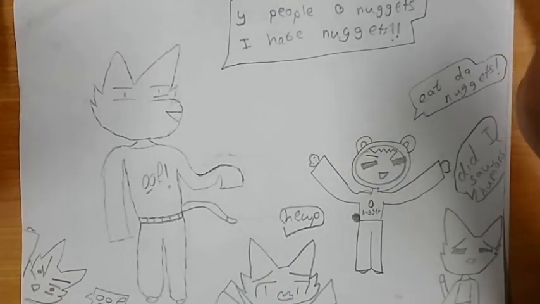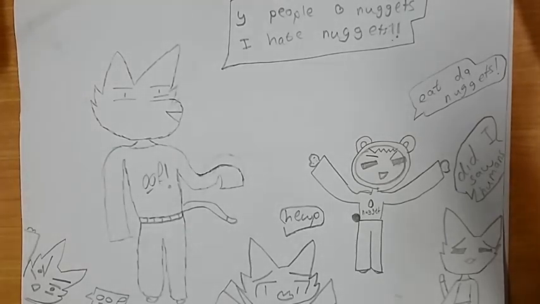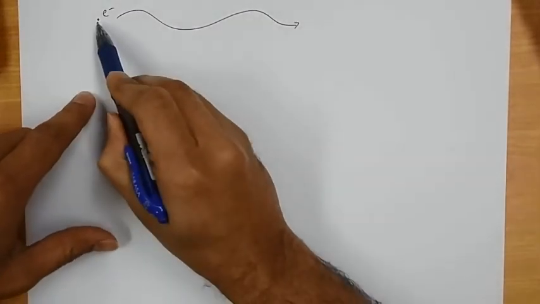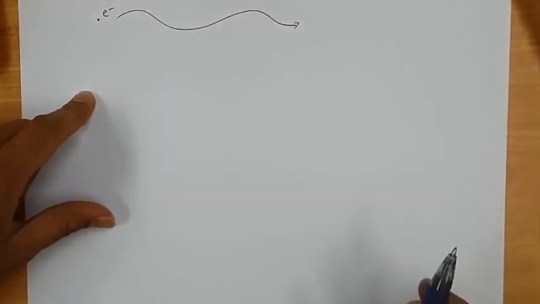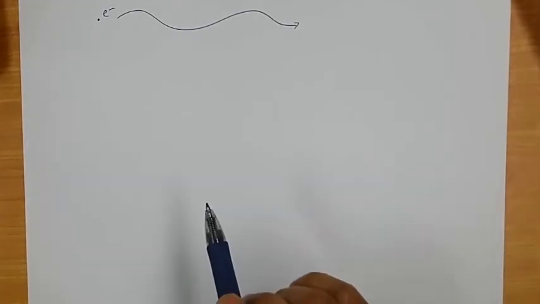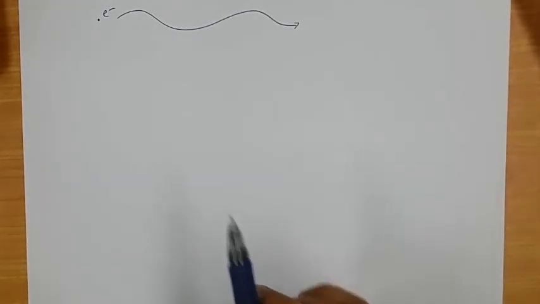So we're going to discuss in this video quantum mechanics topics. We will start with looking at electrons moving. So when an electron moves, it will behave like a wave.